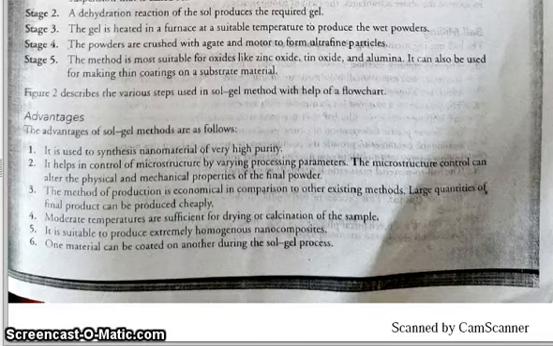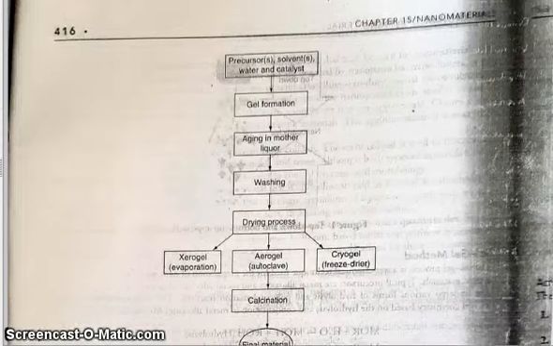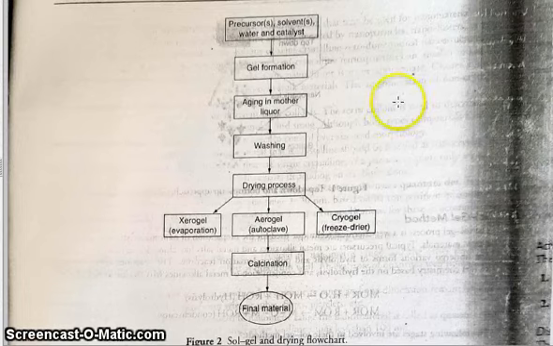And the figure below describes the various steps involved in the sol-gel method with the help of the flow chart. As you can see, precursor, solvent, water, catalyst lead to gel formation, which leads to aging in mother liquor. Then there is washing, then it is heated, or we can say there's a drying process. In the drying process, there's xerogel; due to evaporation, aerogel is formed. Aerogel is due to autoclave, and cryogel is freeze and dry, right?